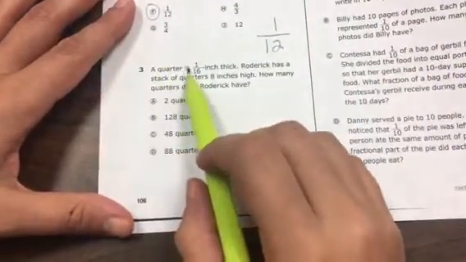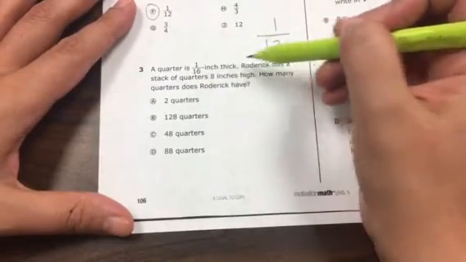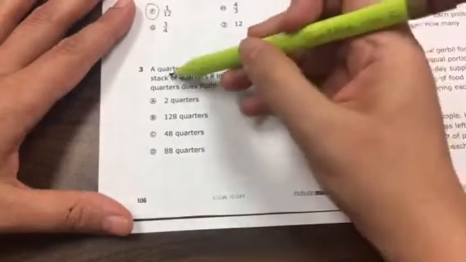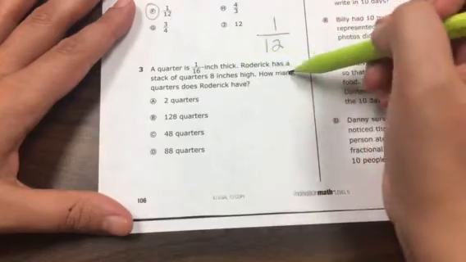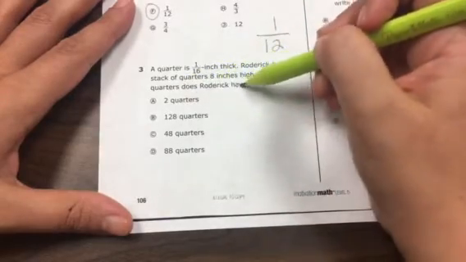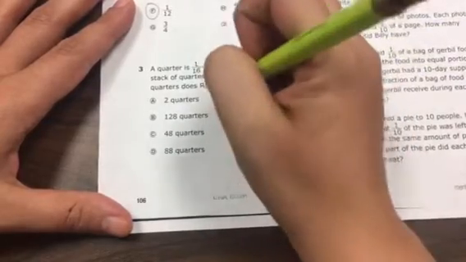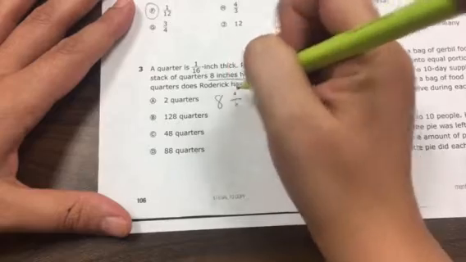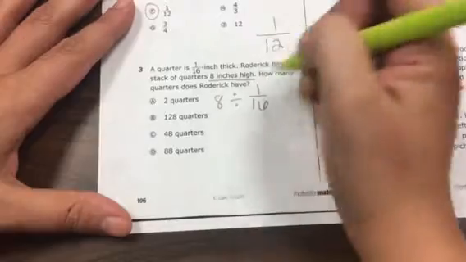Number 4, a quarter is 1/16 inch thick. Roderick has a stack of quarters that is 8 inches high. How many quarters does Roderick have? So this time we're actually starting with the 8. So we have 8, and this time we're going to divide by 1 out of 16, okay?